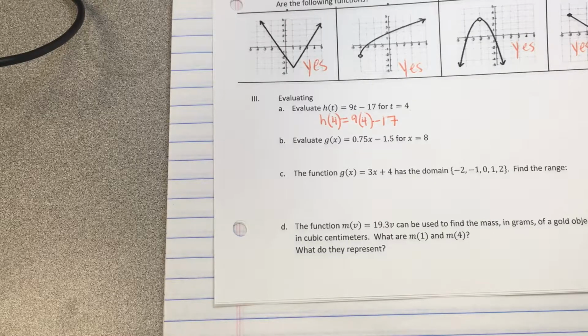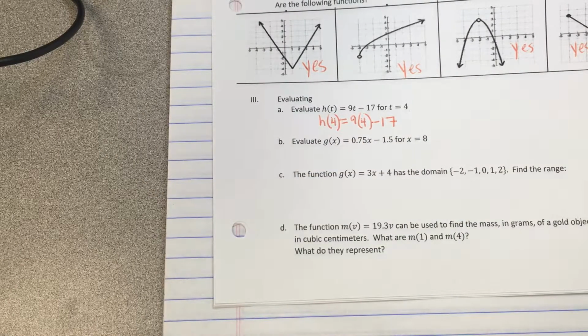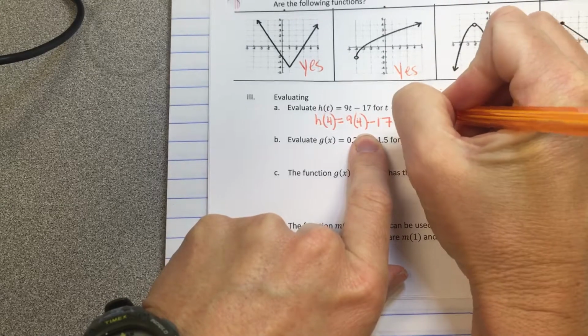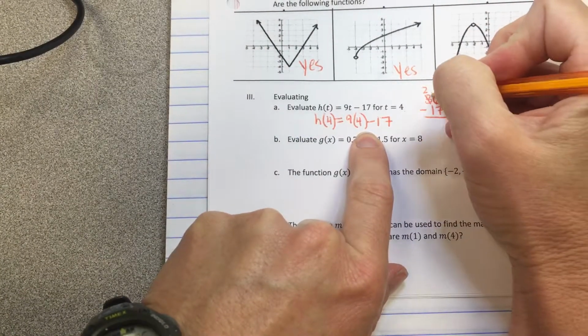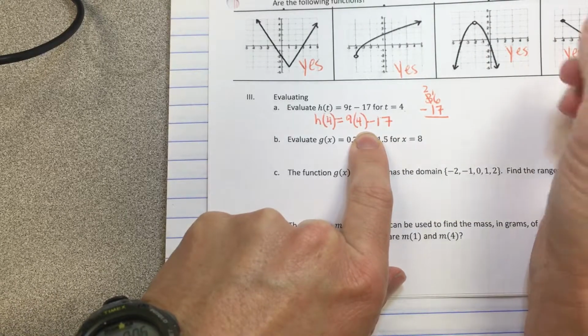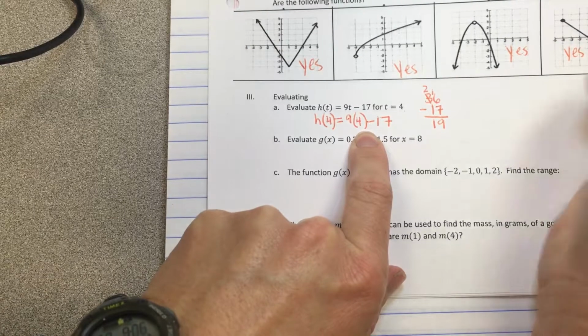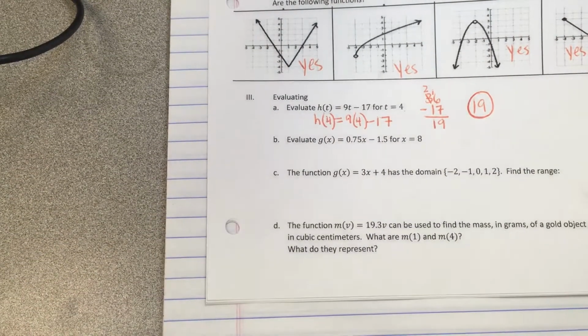All right, you don't need to do anything with the h of 4, but we do have to solve this. 9 times 4 is 36. So I'm going to come right here and do 36 minus 17. So I'm going to borrow, make that 2. 16 minus 7 is 9. 2 minus 1 is 1. So the answer is 19. That's the answer.